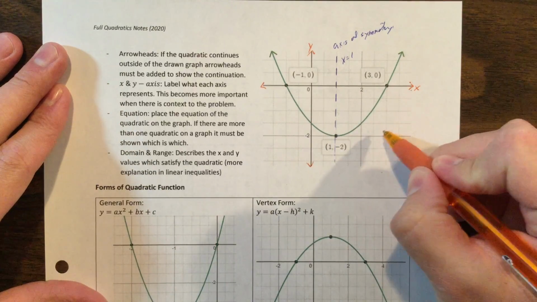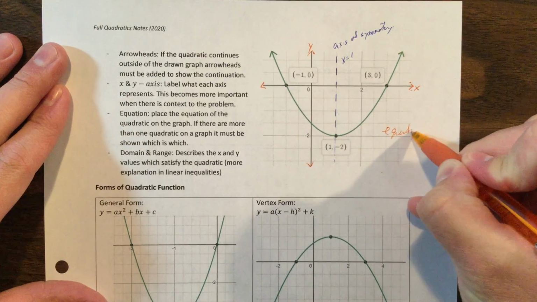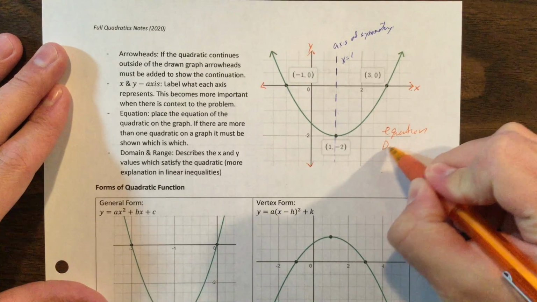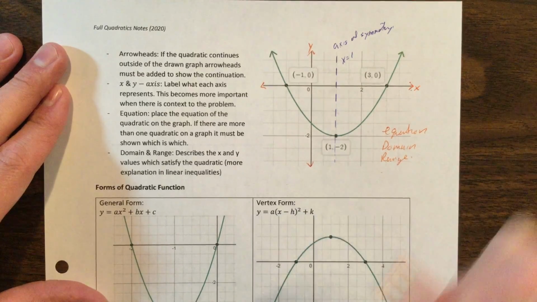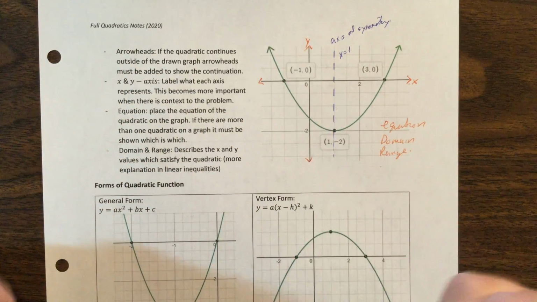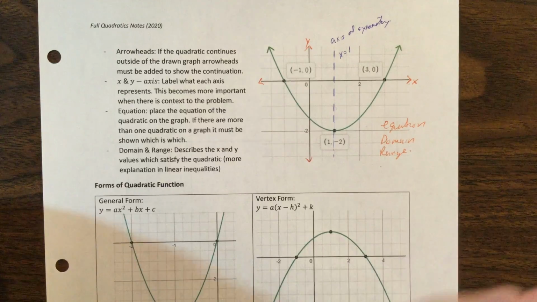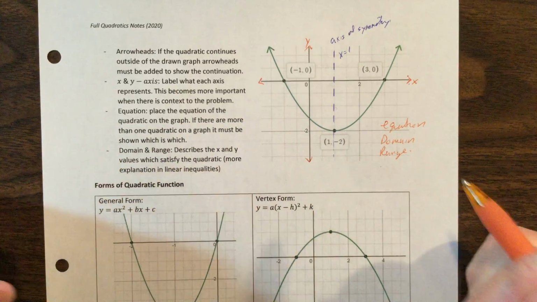So we must have the equation on the graph, as well as our domain and our range. Those things always need to be in our graph, and they need to be describing what our graph has. So those are the things that we need to have in our graph.